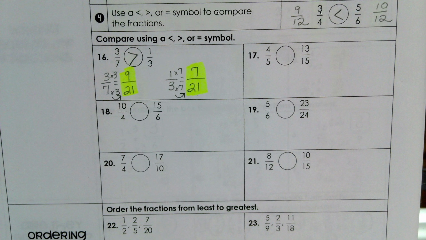Moving on to number 17. So again, we are comparing fractions, and we need to find an equivalent fraction of 4/5 and an equivalent fraction to 13 over 15. So our first step says to find the least common multiple of the denominators. My denominators are 5 and 15. I'm going to go back to my multiple page.